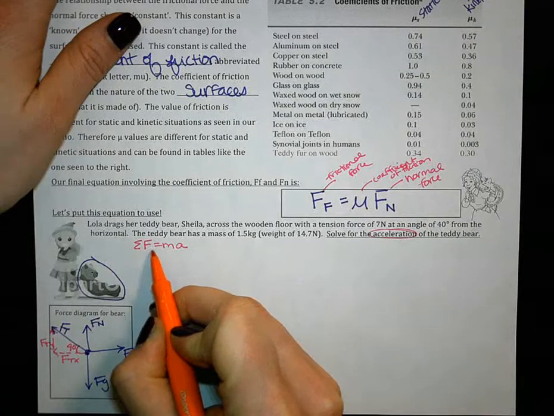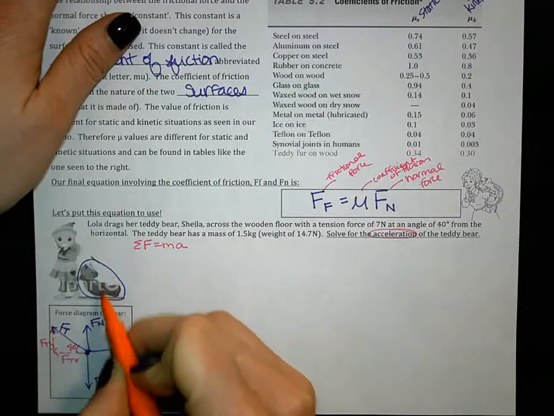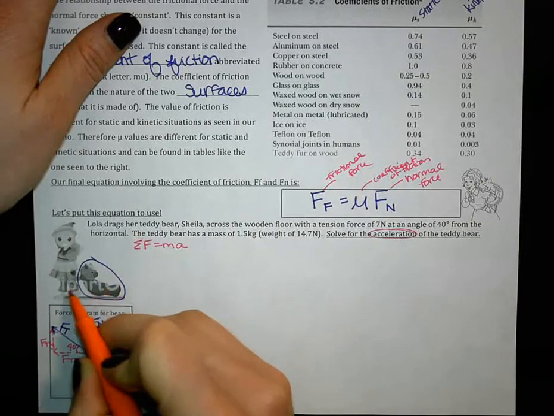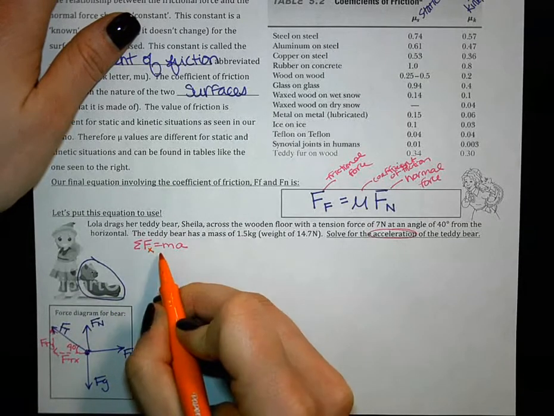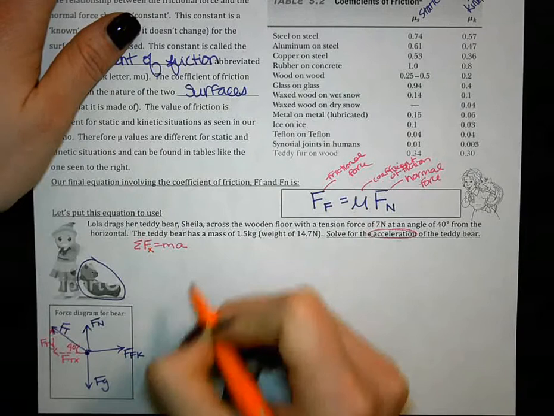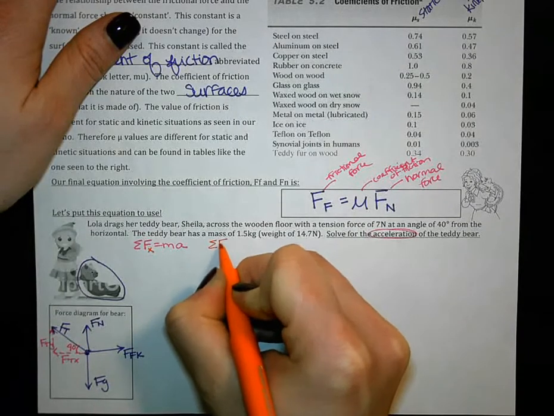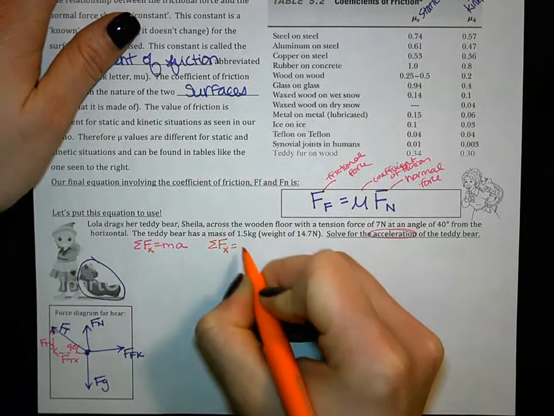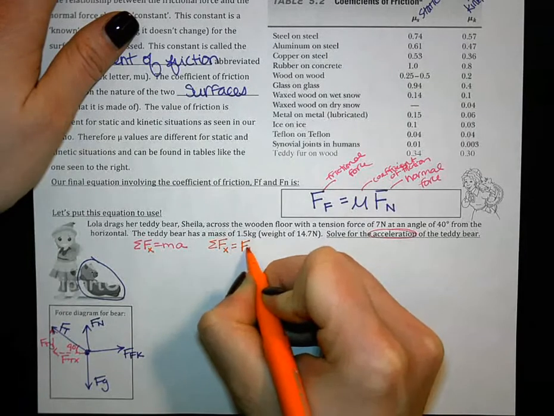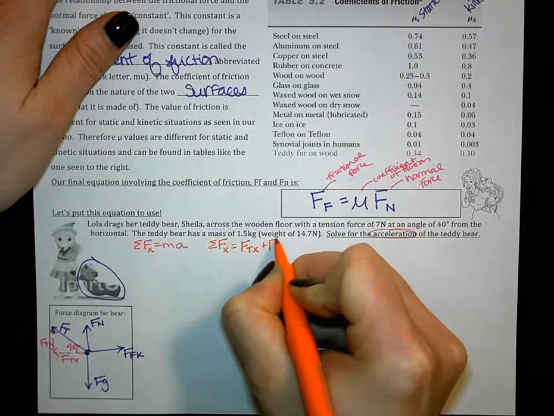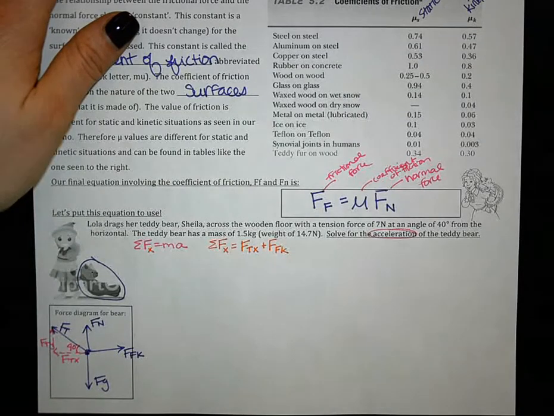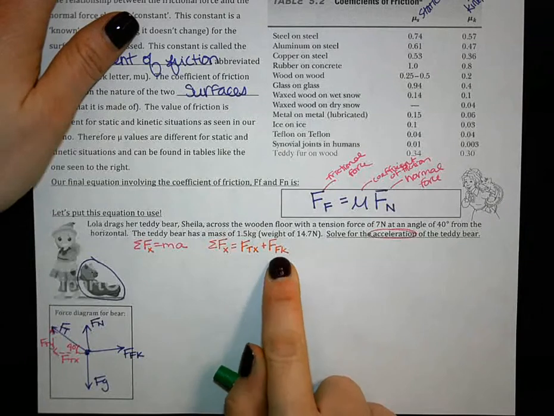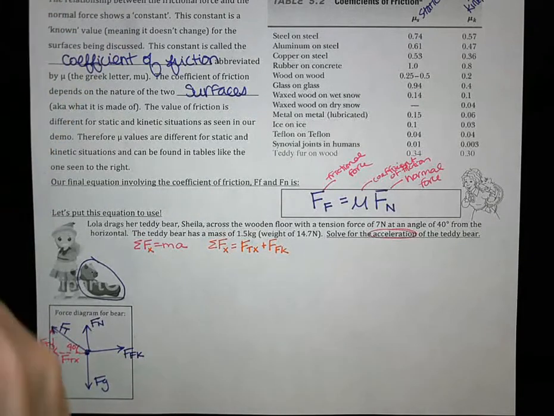We're always looking in the direction of acceleration. The teddy bear is not accelerating up or down, but it's to the left and right, or horizontally, so net force in the x direction is which way we're looking at. We can write our net force equation for the x direction to find that net force. Ftx plus Ffk. And then we run into another problem. We don't have the frictional force, and we don't have the tension force or that component.